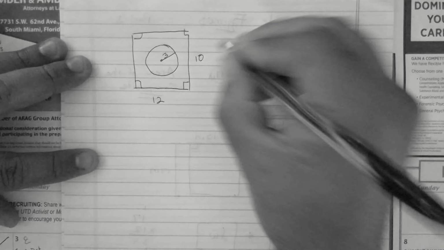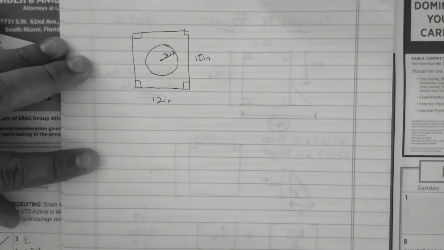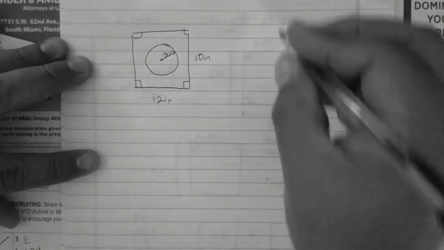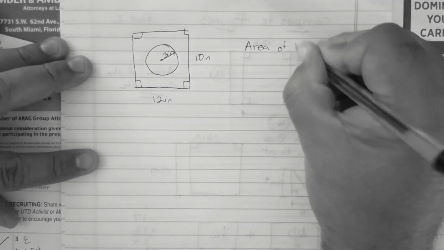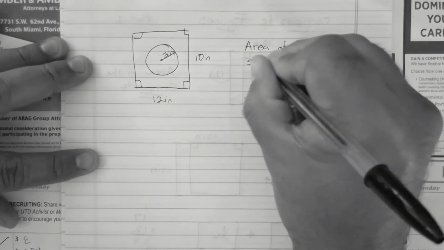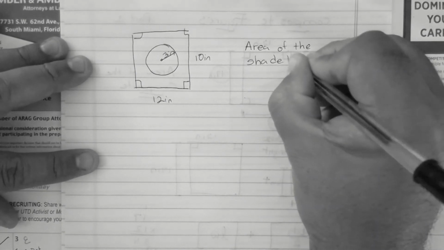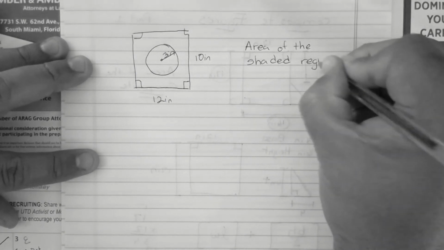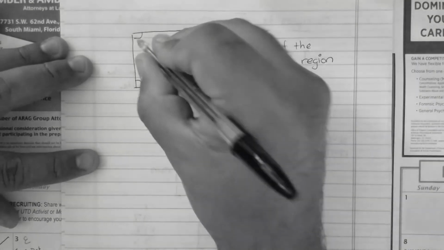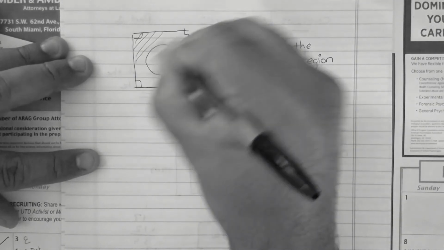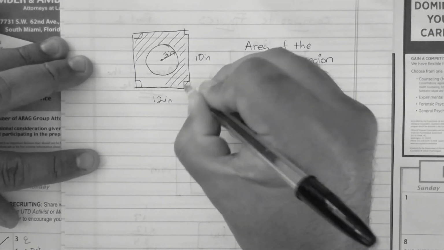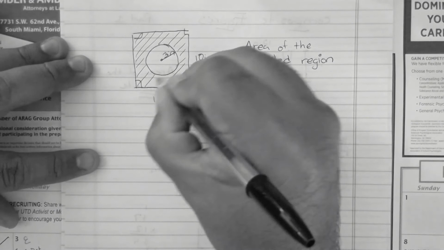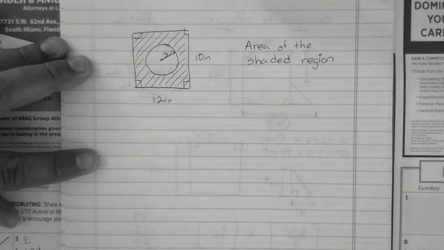They're all in inches. The question says we want to find the area of the shaded region. So this is my shaded region here.